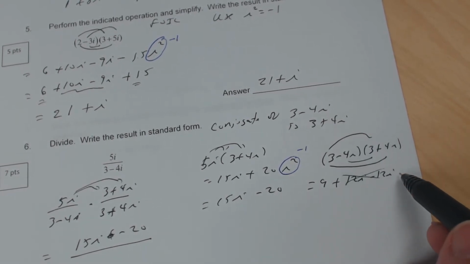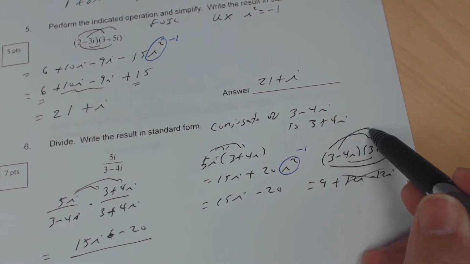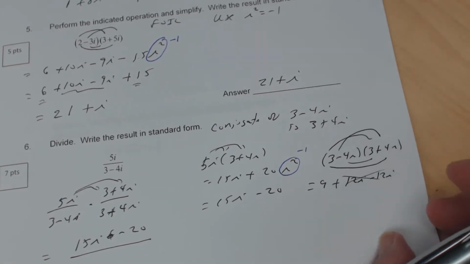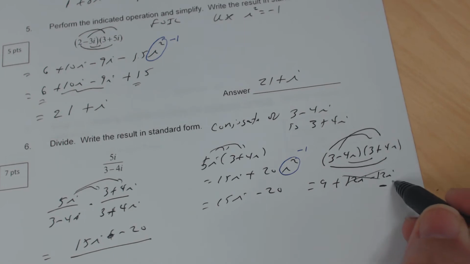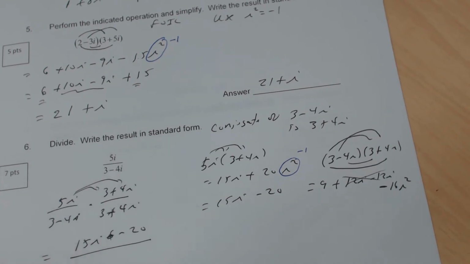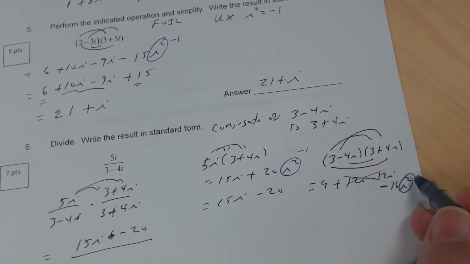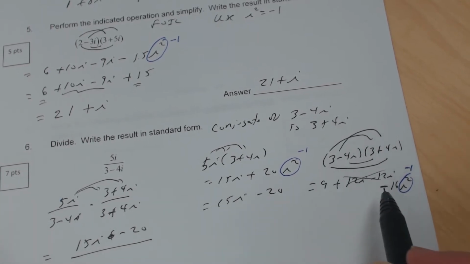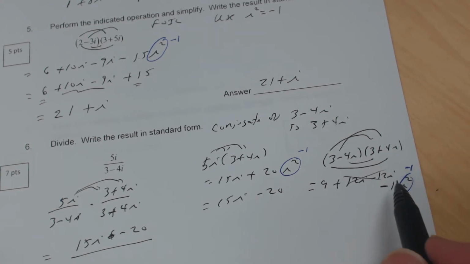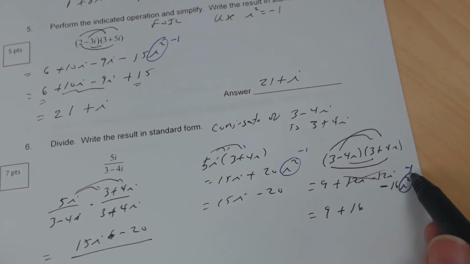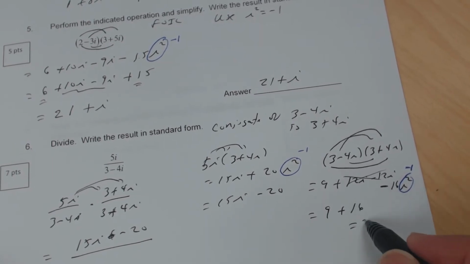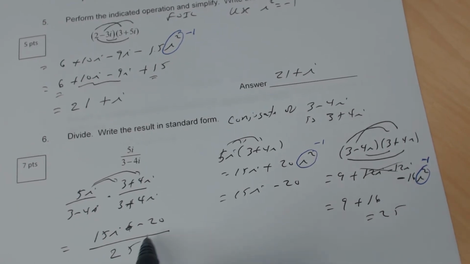And then, I don't have enough room here, but you're going to have a negative times a positive, which is a negative. So that's going to be a negative. Put that here. And 4i times 4i is 16i squared. Okay? And so remember, i squared is a negative 1. And so you're going to get 9, and then a negative 16 times a negative 1 is going to be 9 plus 16. A negative times a negative is a positive. And so you get 25. So the denominator is 25.